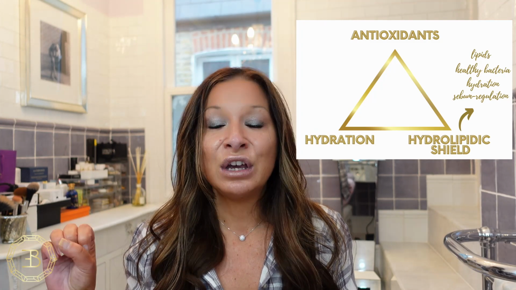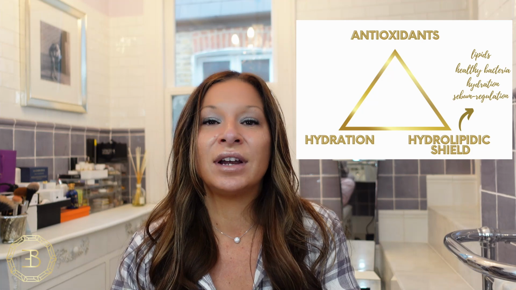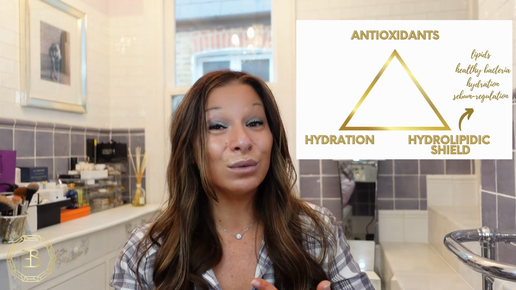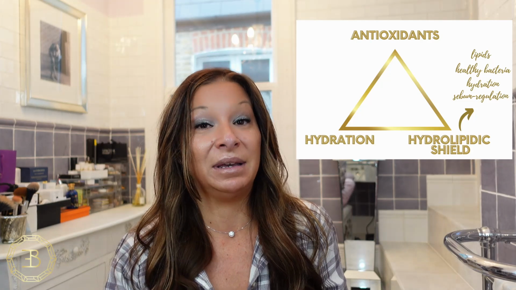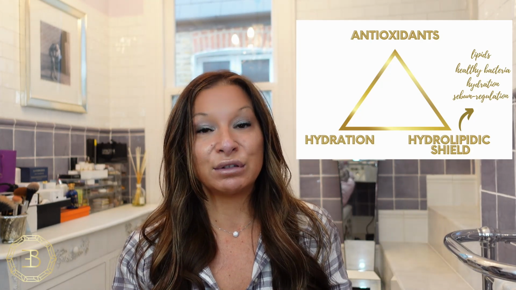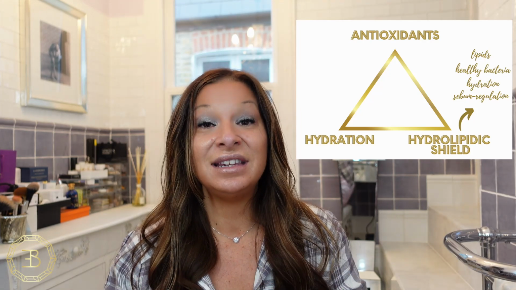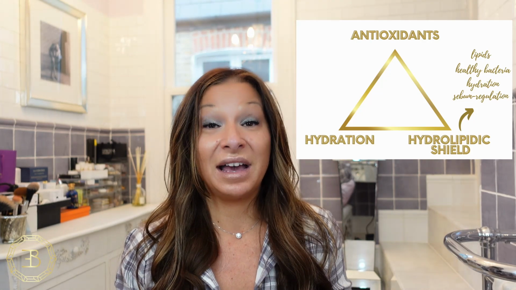And then the third one, right on the right-hand side, is the hydrolipidic shield. So you need to strengthen that hydrolipidic shield. Again, it's hydrating, regulating the sebum secretions, and also adding some healthy lipids. Healthy oils, non-comedogenic oils, very, very little oils, but you need that shield, because if you haven't got that shield, your skin, again, is just going to be unbalanced.